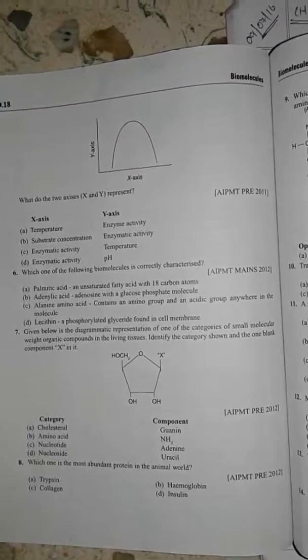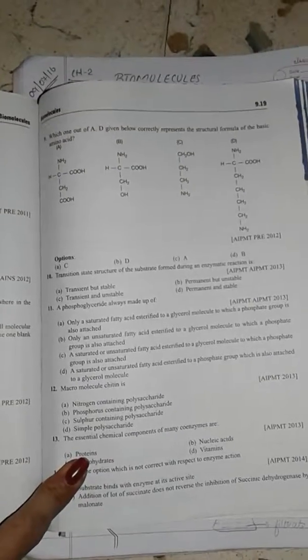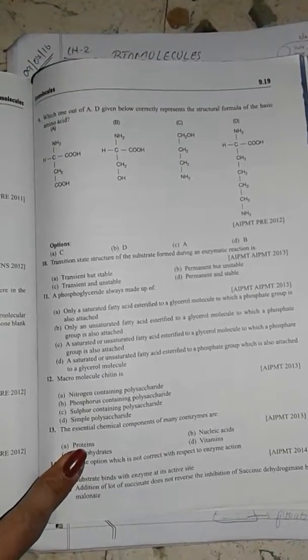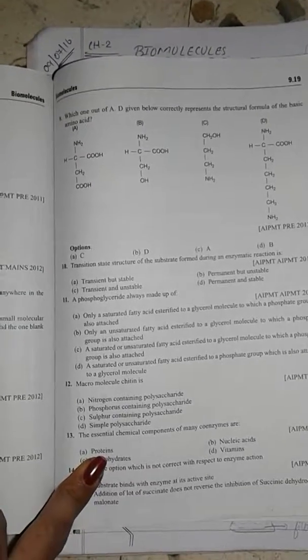Which one is the most abundant protein in the animal world? So the most abundant protein in the animal world is C, collagen. Next, which one out of A to D given below correctly represents the structural formula of the basic amino acid?